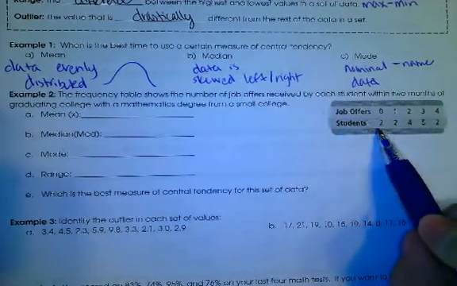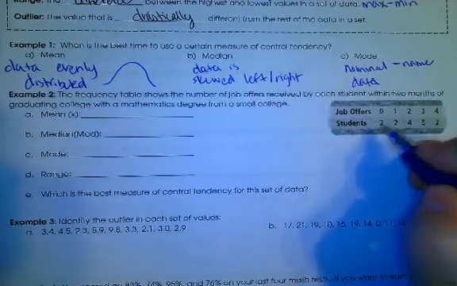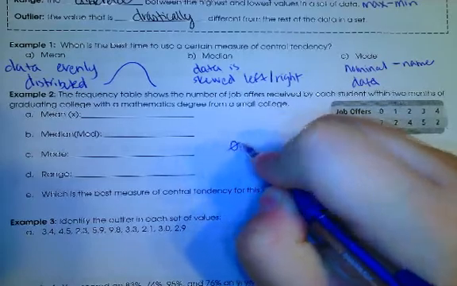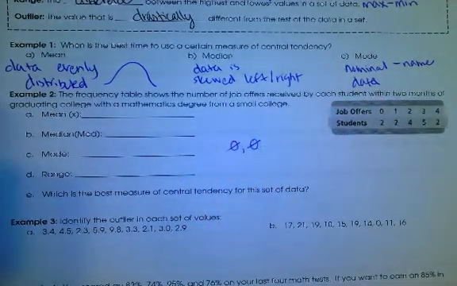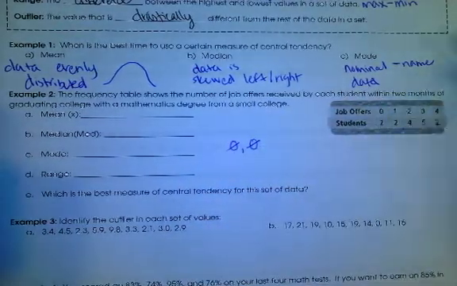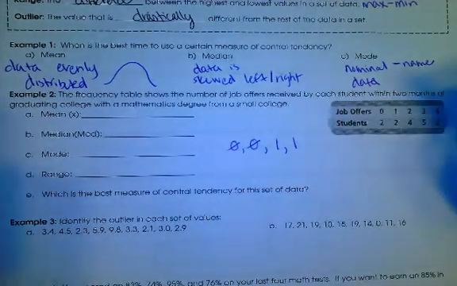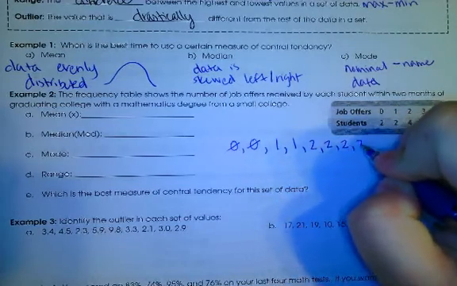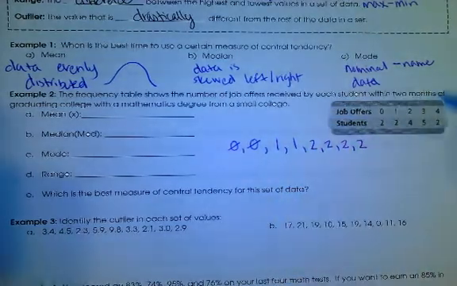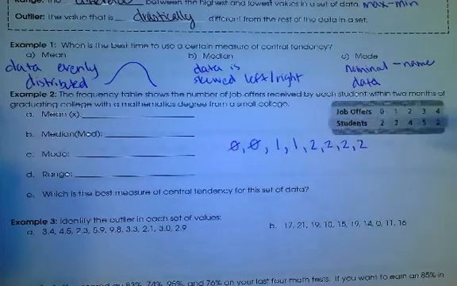So the student received 0 job offers twice. So it's 0, 0. And then 1 job offer twice. 1, 1. And then 2 job offers 4 times. So 2, 2, 2, 2. I'm just recreating this frequency table so that we can see all the numbers.